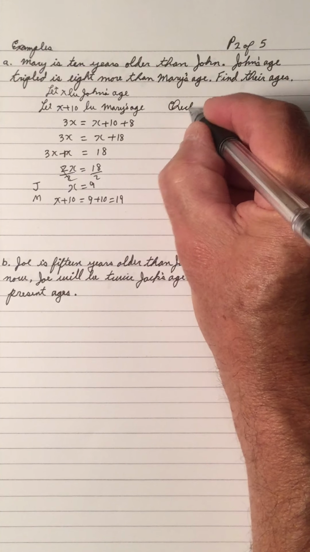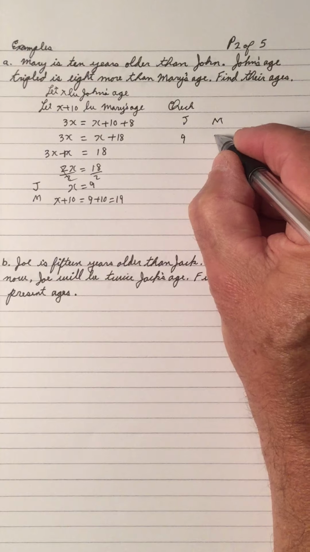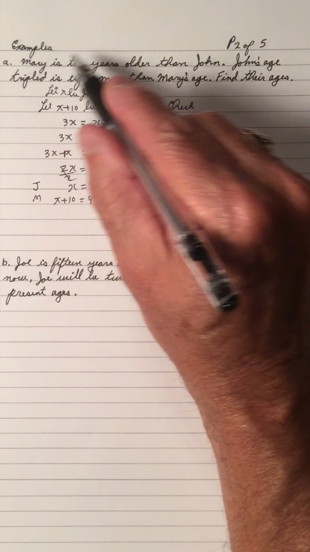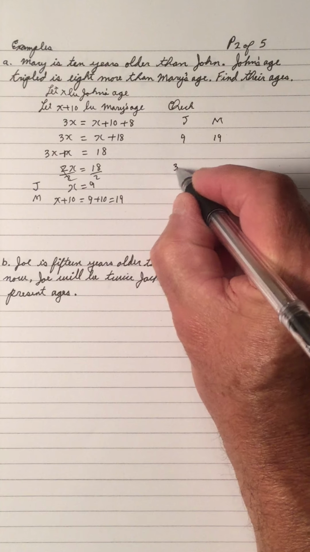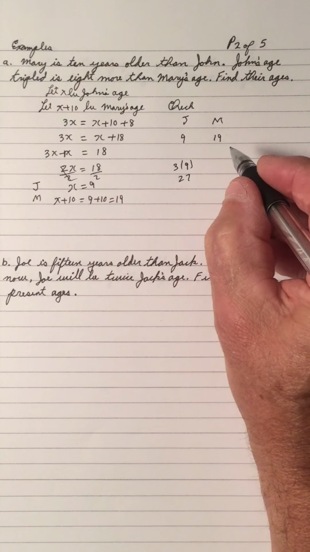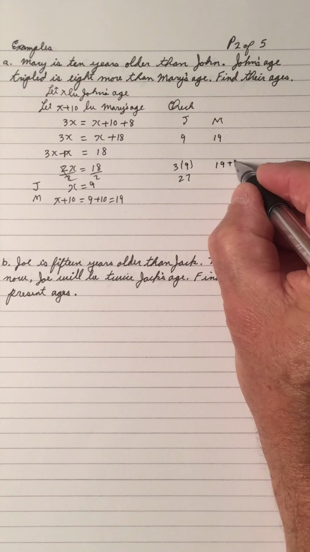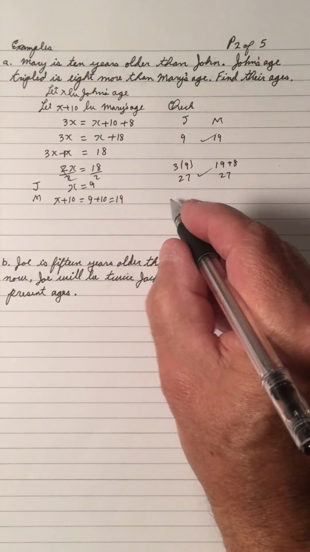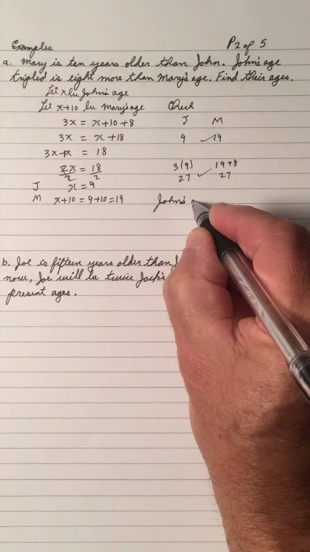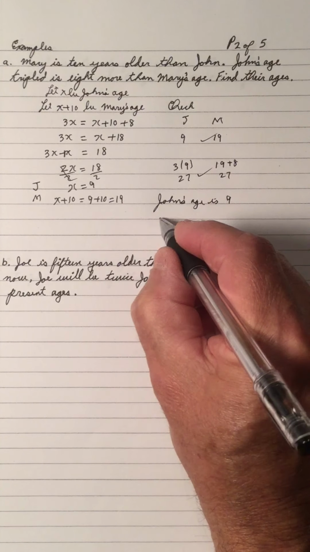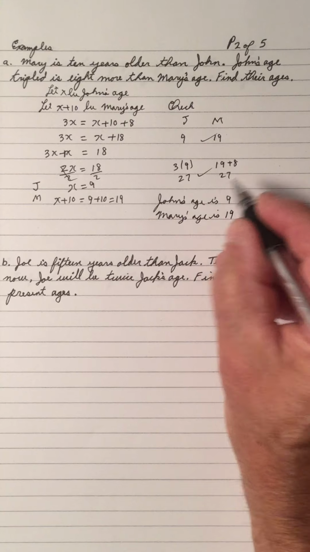So let's check to see if we're right. It says John and Mary. John is 9, Mary is 19. So that obeys the first: Mary is 10 years older than John. And if you triple John's age, that's 27. And 27 is 8 more than Mary's age. So Mary's age plus 8 gives me 27, and that's true. So we can say that John's age is 9 and Mary's age is 19. So we checked it out and everything is true.